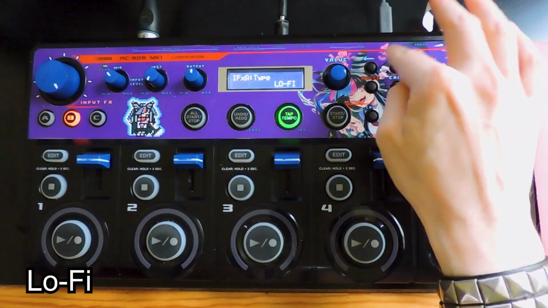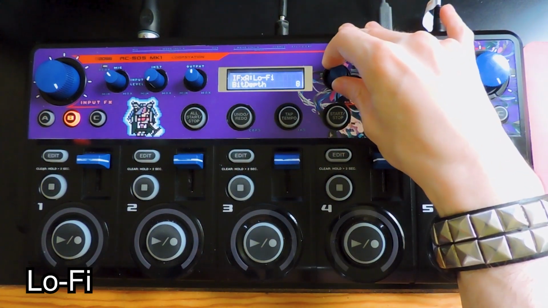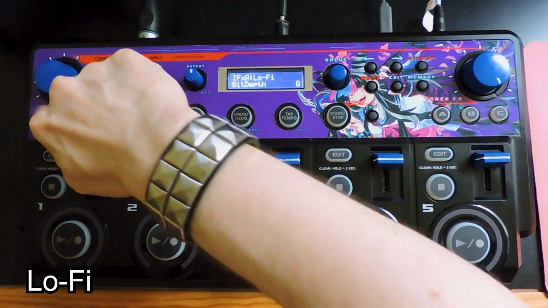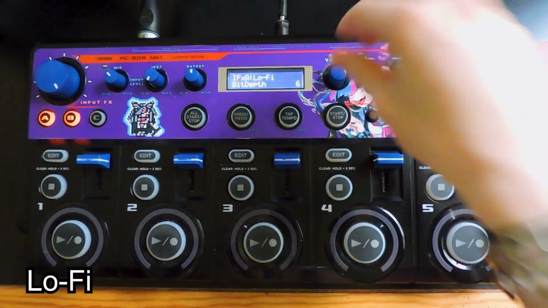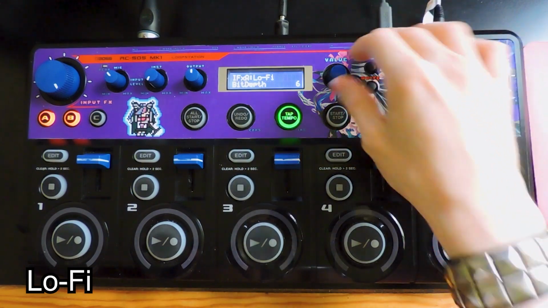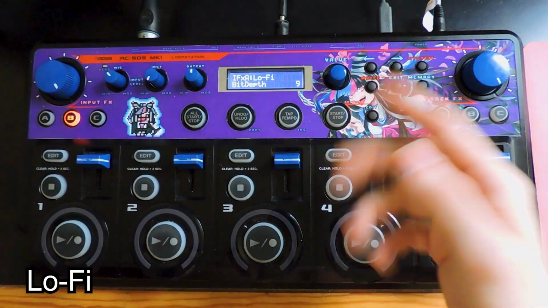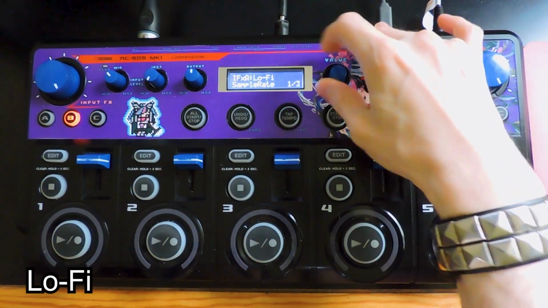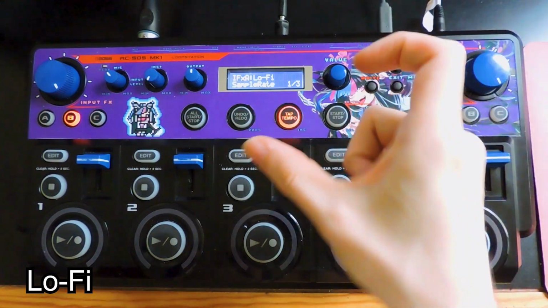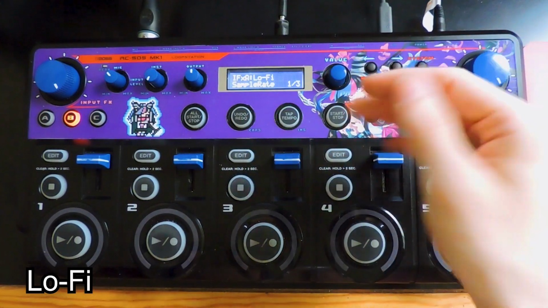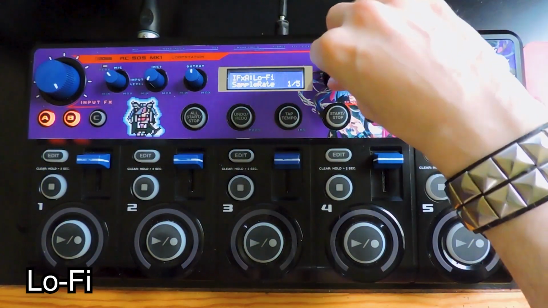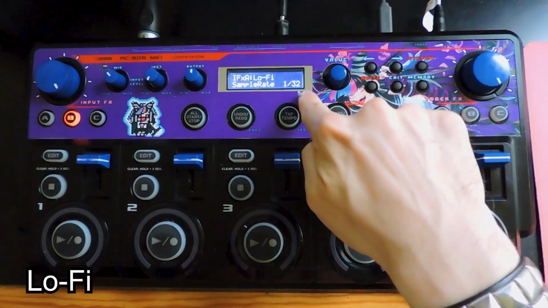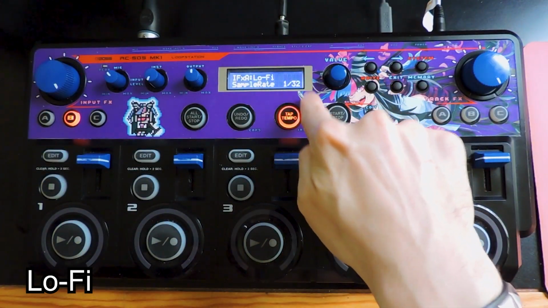So what the lo-fi does is it decreases the number of available bits that can be used to read back information. So what that ends up sounding like is a very degraded signal because it has less data to be able to read back the information. And sample rate just reduces the amount of slices that the signal is cut up. It can reduce the amount of data that is being read back through the device.